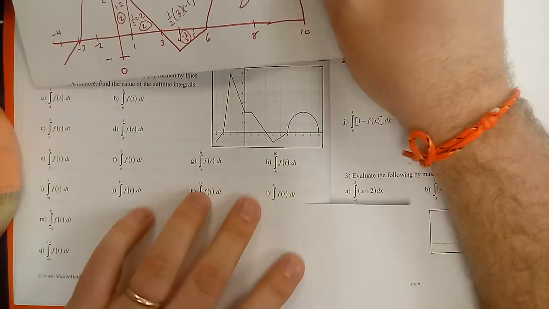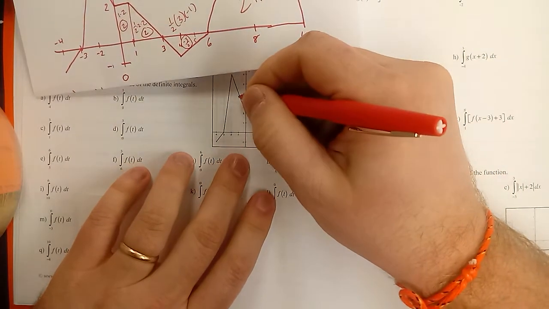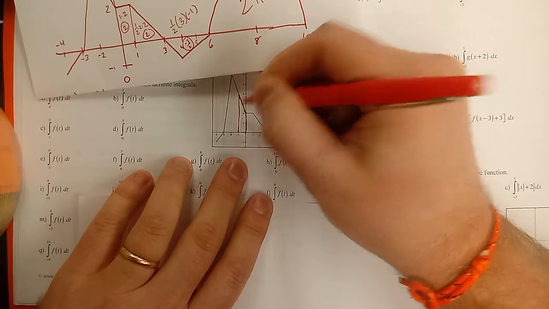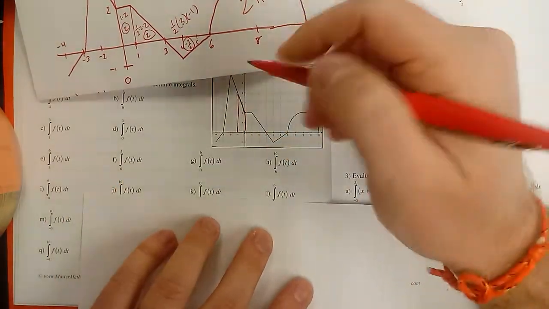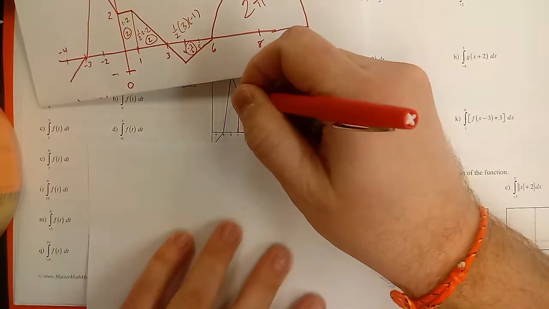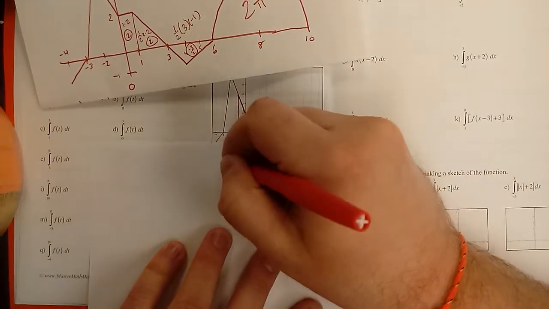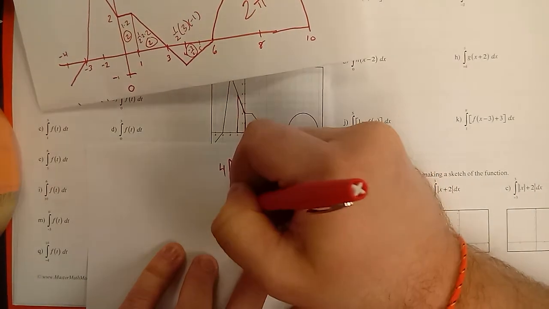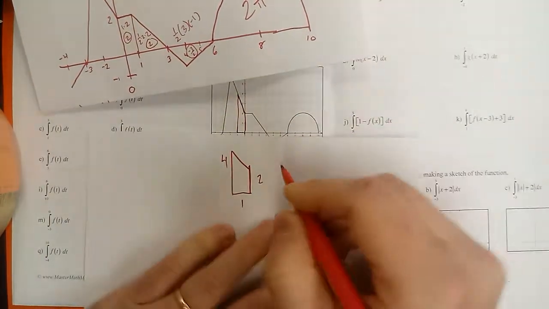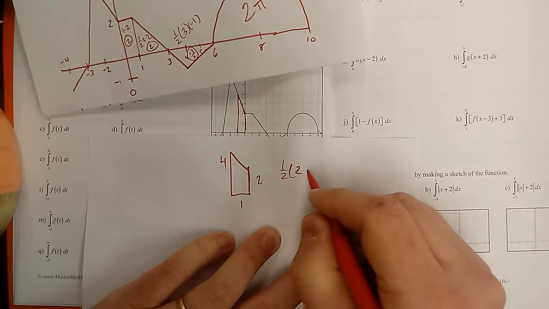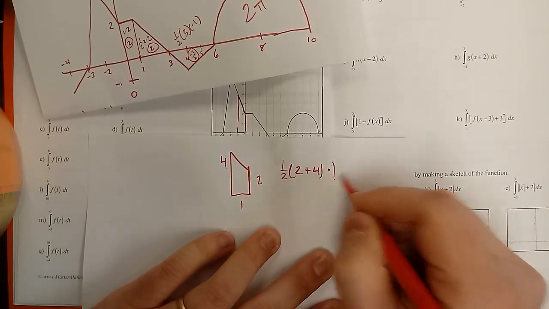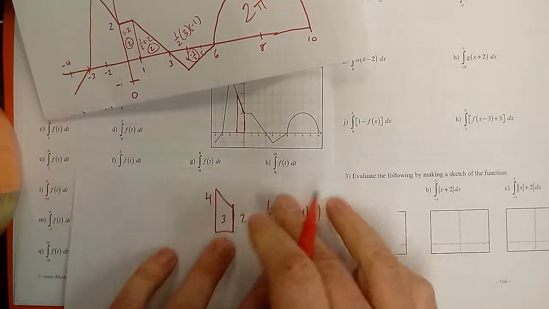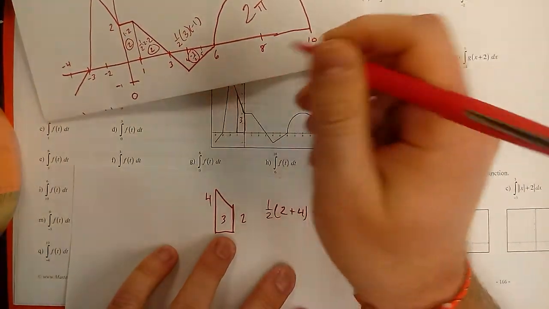All right, well, if I go to the actual function in the picture, just to make sure I get it really good. So we've got 4 and we've got 2. So our two different bases are 4 and 2, and our height here is 1. So I can do 1/2 base 1 plus base 2 times height. So that's 6. 1/2 of 6 is 3. So this part's 3 right here.